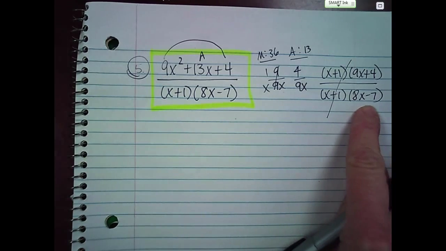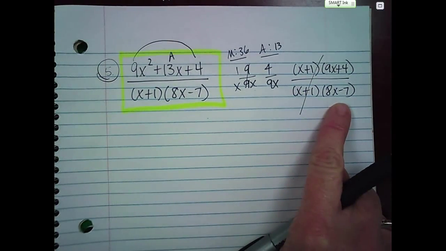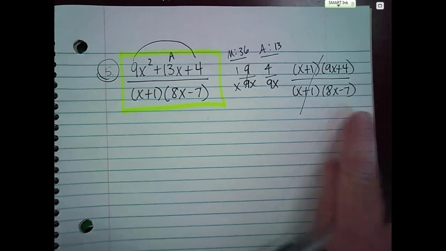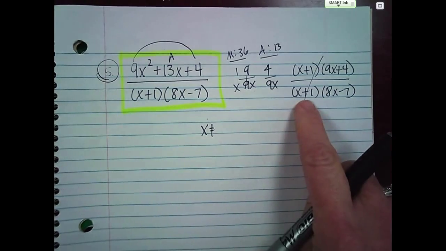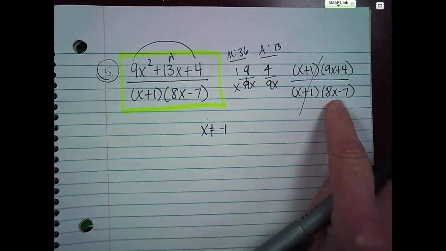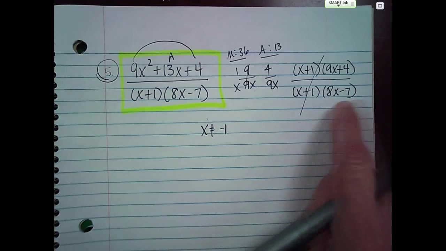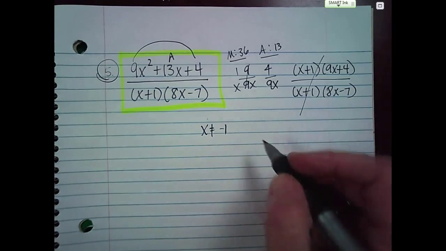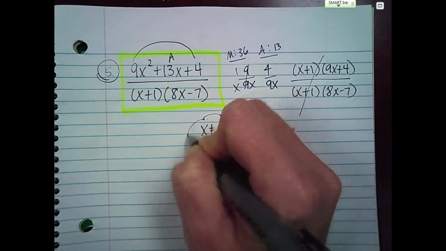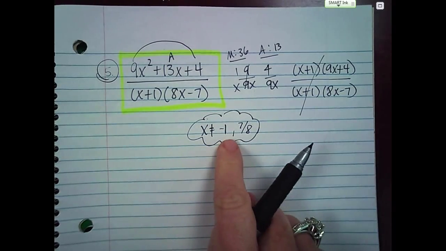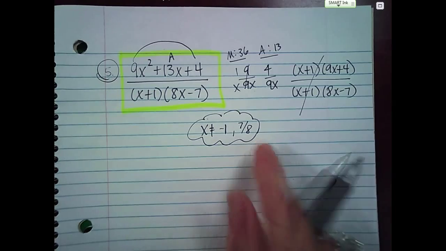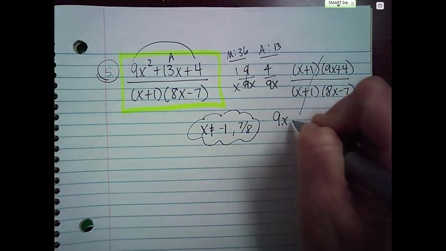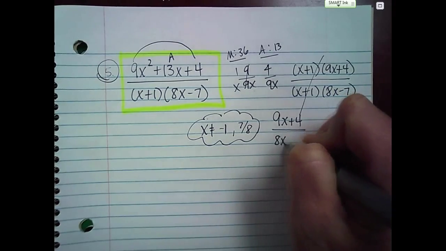Okay, and I forgot, I'm sorry, once I factored it, to look for my restrictions before you cancel. So before I actually cross these out, what are going to be my two answers x cannot be? So this one is -1. And this one is a little harder. What's this one going to be? Move the 7 over and divide by 8. Right, 7/8. So those are the two things x can't be, because if it's -1 or it's 7/8, then the denominator is 0, right? You can't divide by 0. And so your final answer is 9x plus 4 over 8x minus 7.